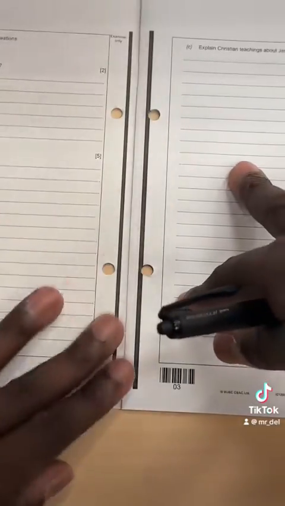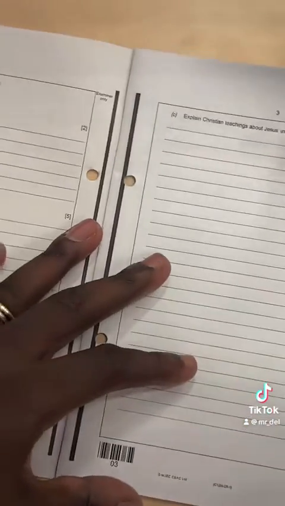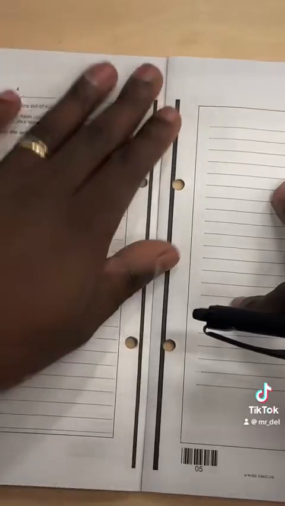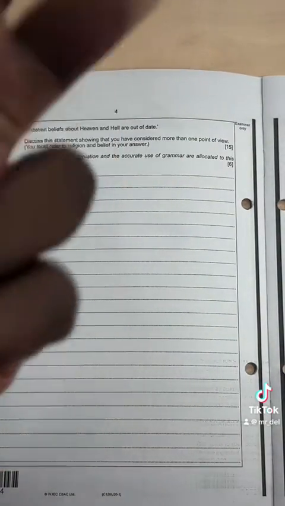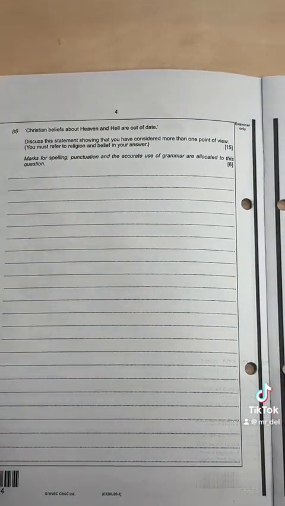So, first things first. As I always like to say, try and start off with the larger question first. And in this paper, it will always be the D question. There are 4 kinds of questions. You have an A question, which is 2 marks, a B question, which is 5 marks, a C question, which is 8 marks, and a D question, which is 15 marks.